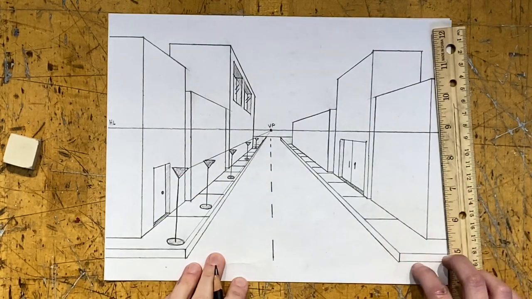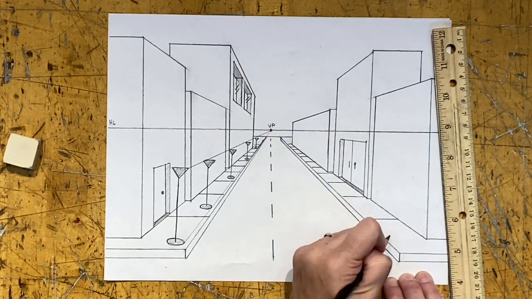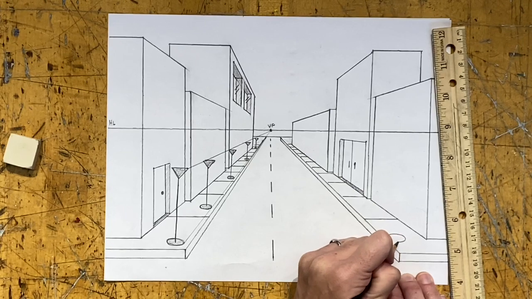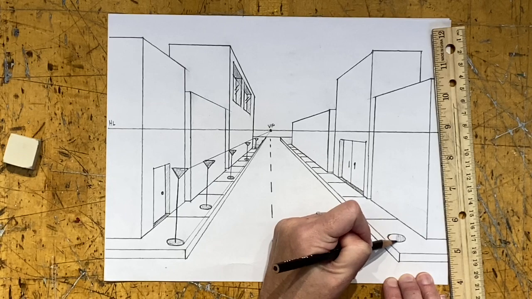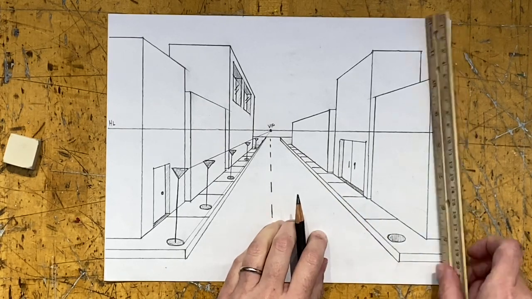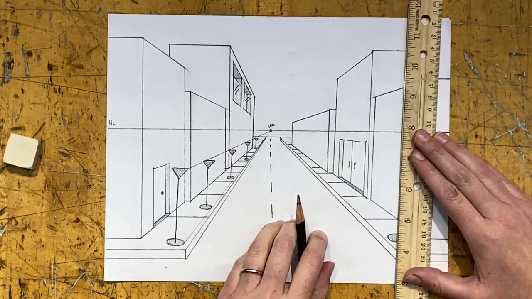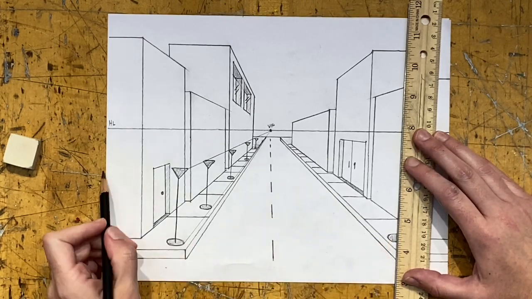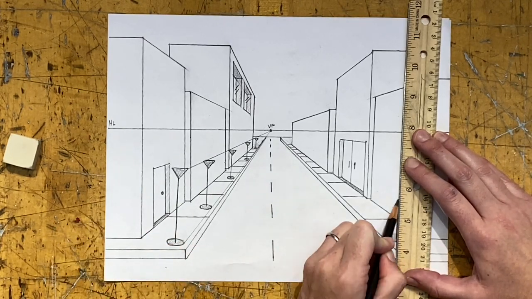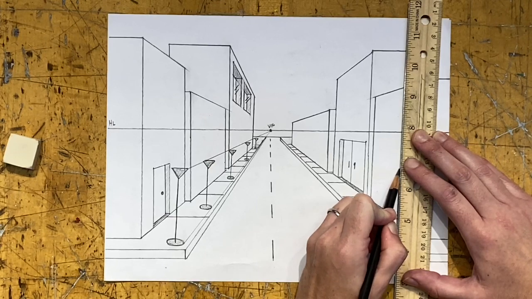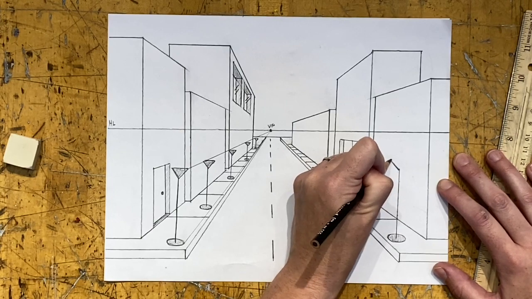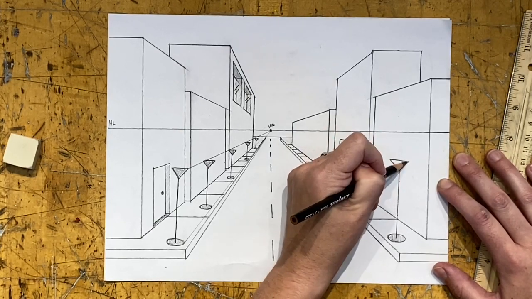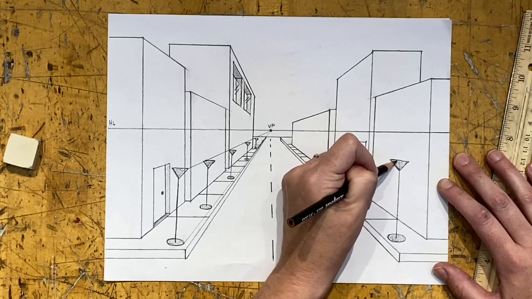I'm going to do one more row, this time on the right-hand side of my paper. So I'm going to start with an ellipse at the bottom again. Again, this one's going to be bigger because it's closer to me. And I'm going to shade that in. I'm going to do a vertical straight up from that. A vertical that's parallel to the sides of my paper. I'm the artist, I can decide how tall I want it to be. And then I'm going to do a triangle at the top. Just shade that in again so you can see it.